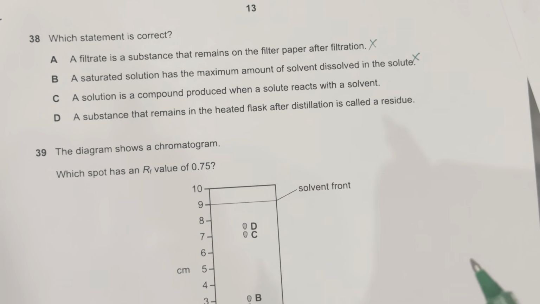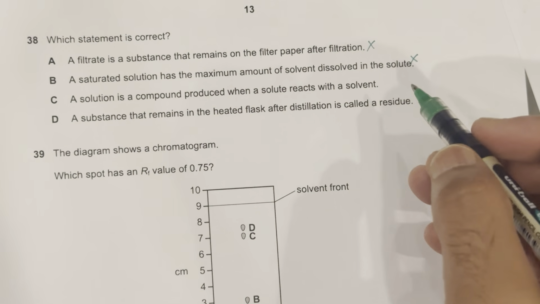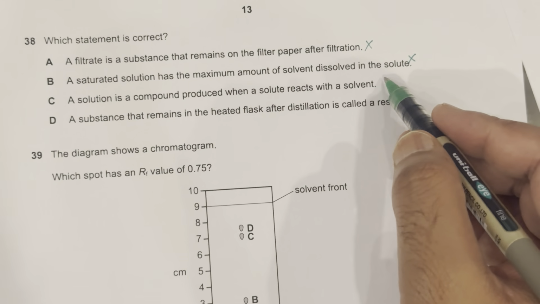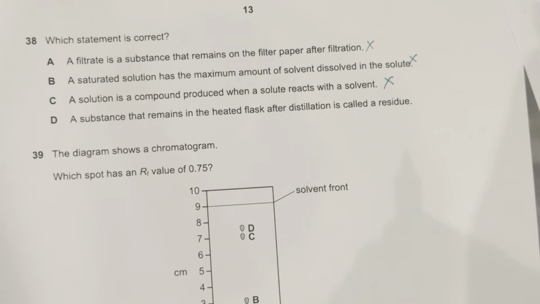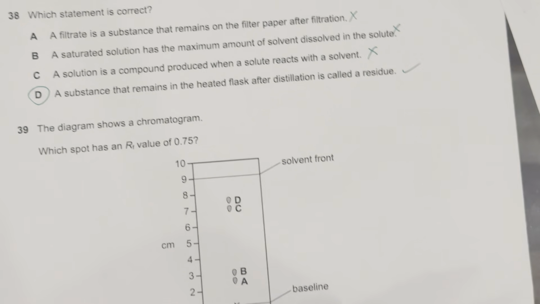No, at a particular temperature it may be right. A solution is a compound produced when a solute reacts with a solvent. A solution is a mixture, it doesn't need a reaction. A substance that remains in the heated flask after distillation is called residue. So option D is the right option.